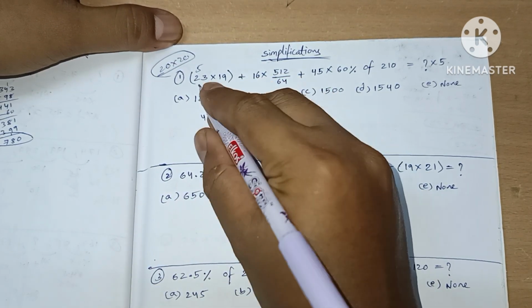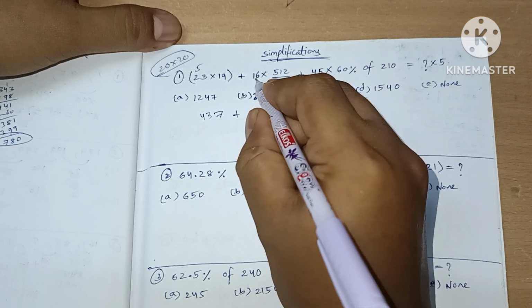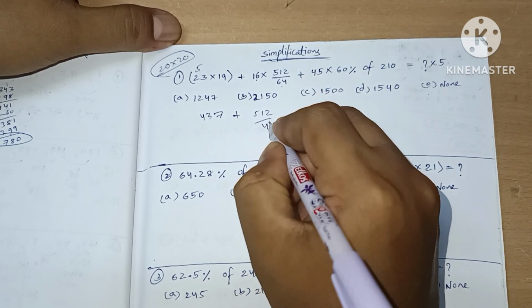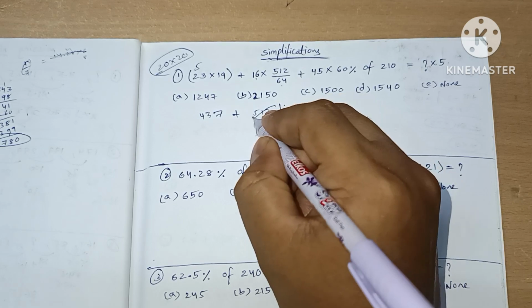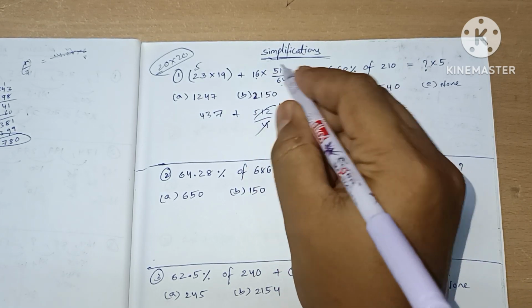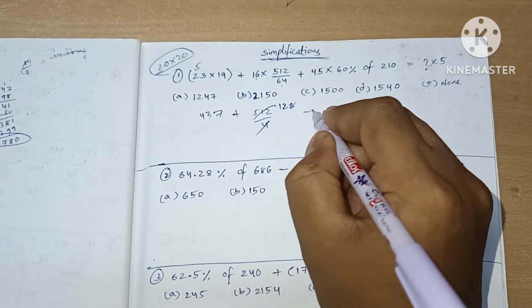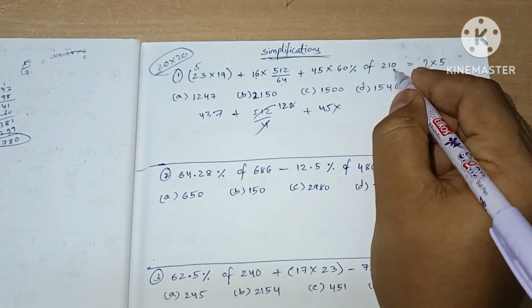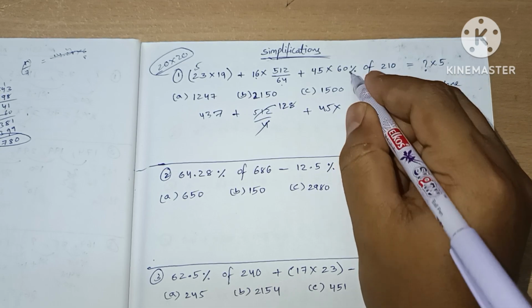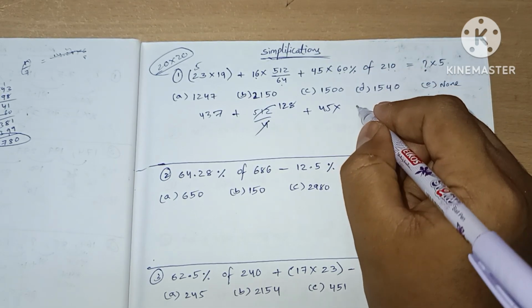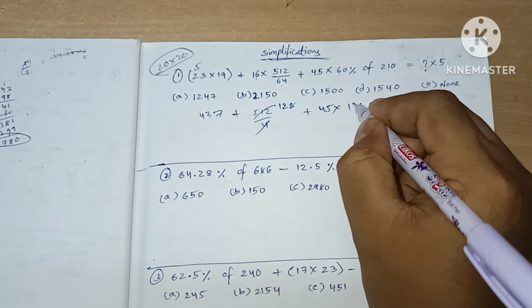Okay, we got this one, plus 16 4 times will be 64. So 512 divided by 4. 4 1 times will be 4, 1 means 2 times and 8 times. So this value will be 128, plus we have 45. 60% of 21 means percentage and double zeros will be cancelled. 6 one time will be 6, 6 two times will be 12.